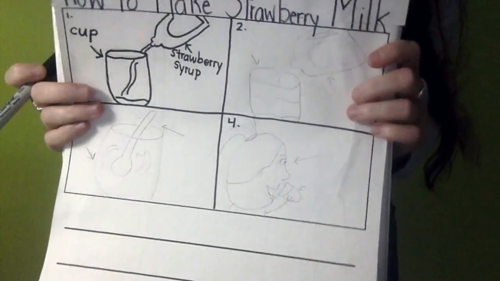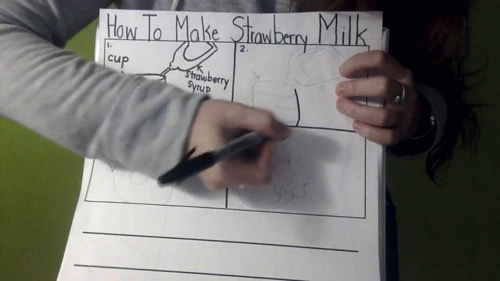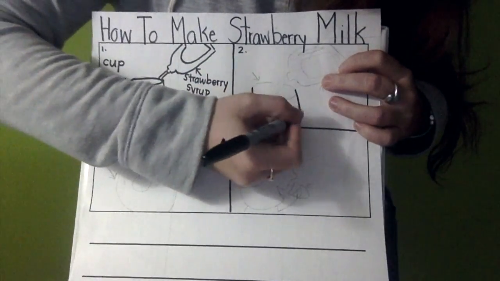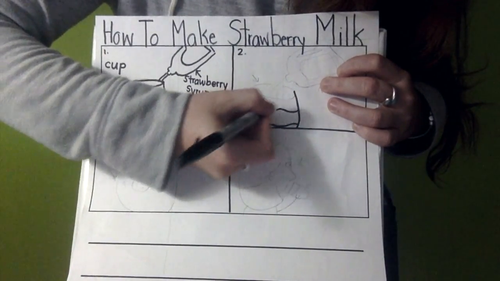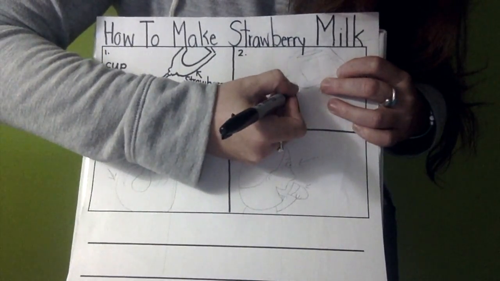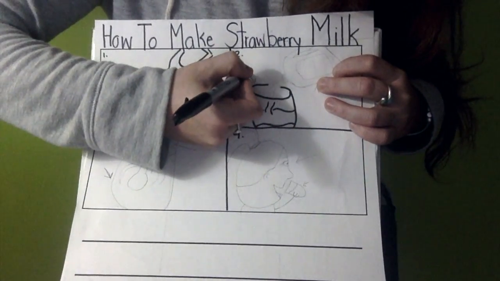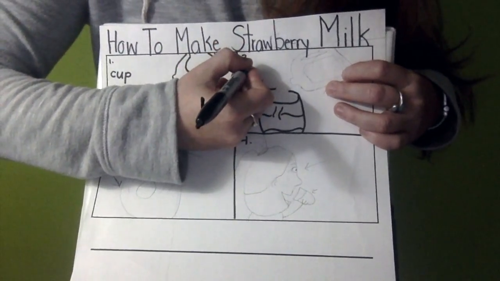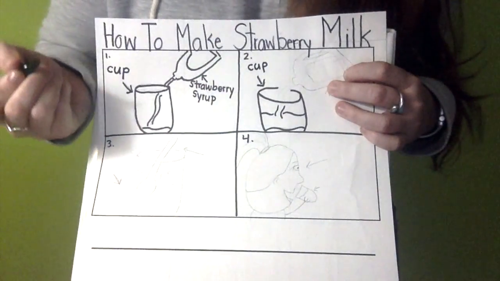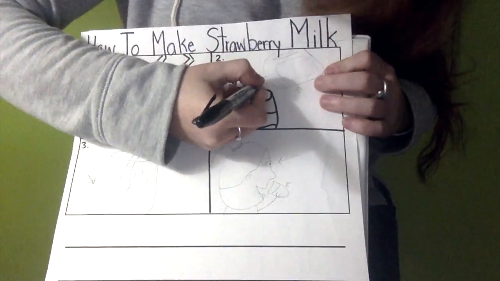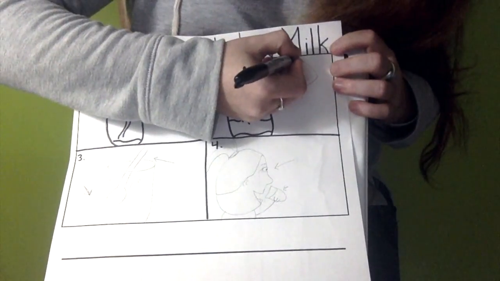The next step was to add some milk to the cup. So again, I'm going to go ahead and draw my picture plan of my cup. And I still think it's important to label that what we're pouring the milk into is the cup. So I'm going to go ahead and label the cup once I'm done drawing it. Cup. Great.